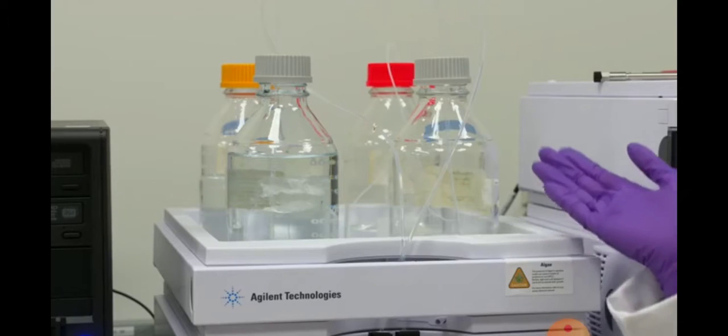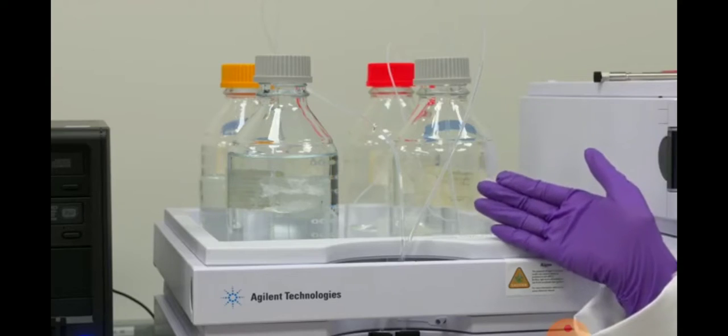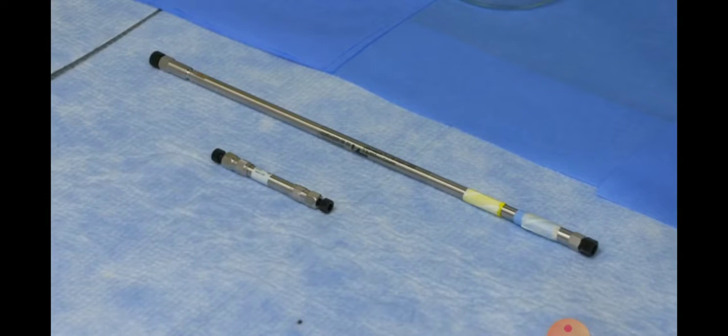To run HPLC, you need mobile phases. Shown here are different kinds of mobile phases. What is a mobile phase? A mobile phase is basically a solution that runs through a stationary phase called a column. These are the two different kinds of column used in HPLC to run your mobile phases through.